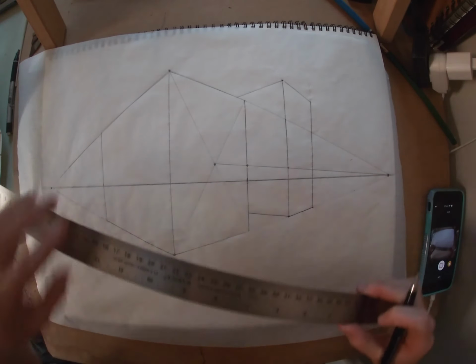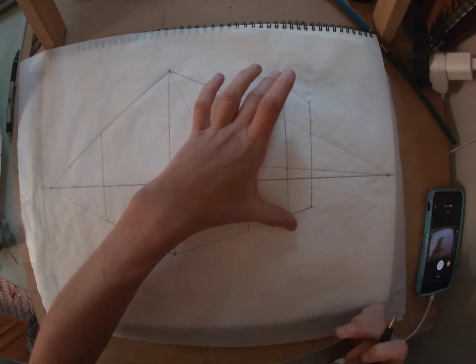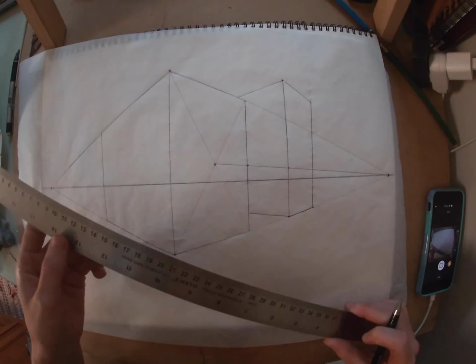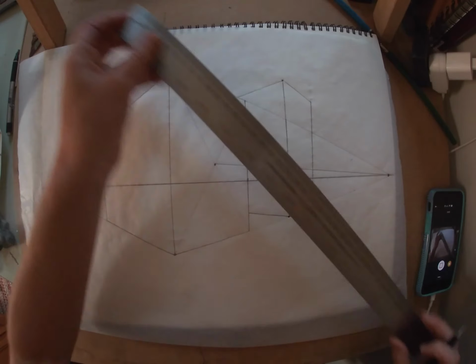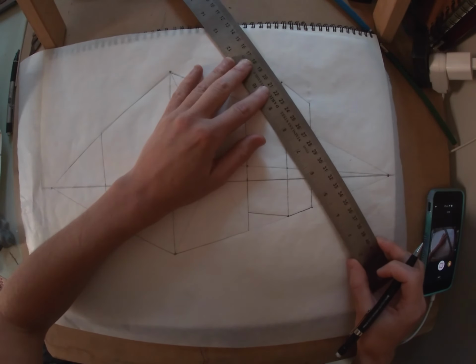And we'll do that one more time. So let's say I'm going to make a shorter building. So we have a medium size, a tall, and then a shorter one. So what I would do is go from my second line here, and this one's going to be pretty dramatically foreshortened.